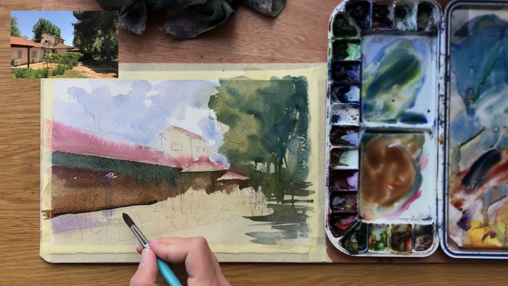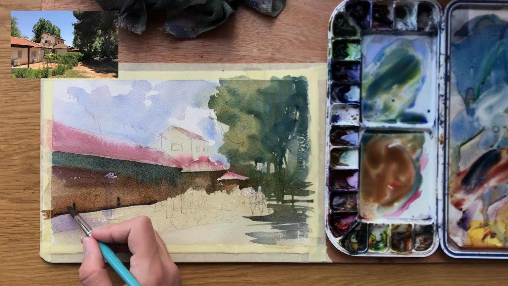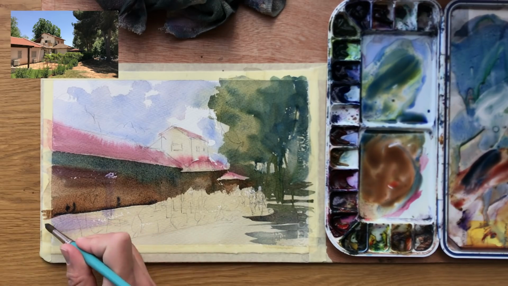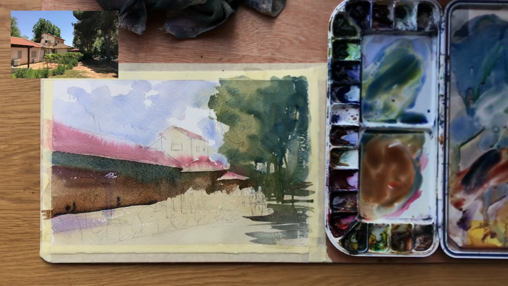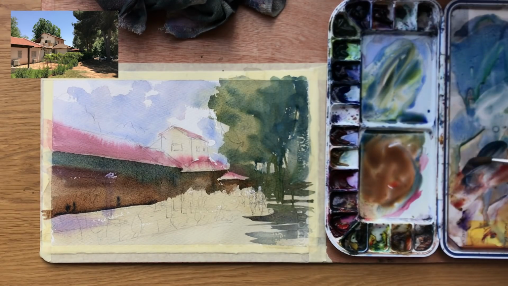Because it is there. Now we do have these air conditioner things. I'm going to add just an indication of them, wet and wet. And we also have this shadow here with all this greenery. So I'll probably, you know what, I'm going to get it now.